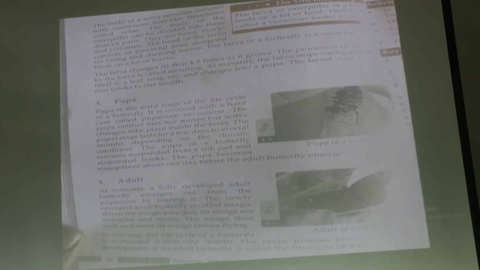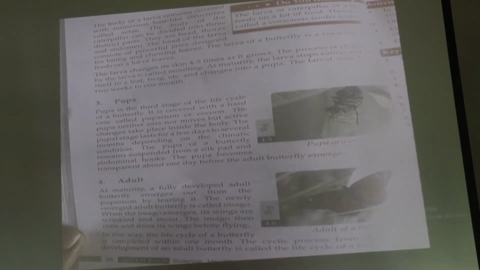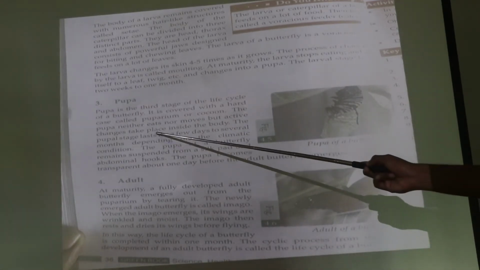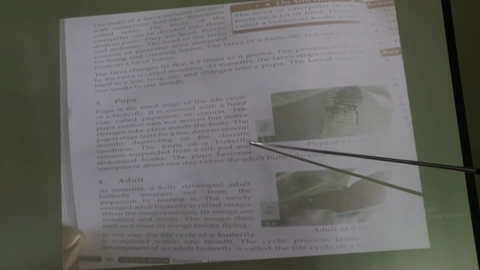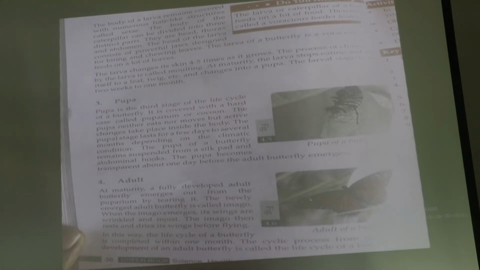The pupa neither eats nor moves, but active change takes place inside its body. The pupa stage lasts for a few days to several months depending on the climate condition.